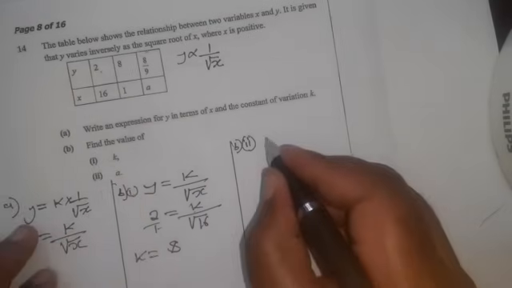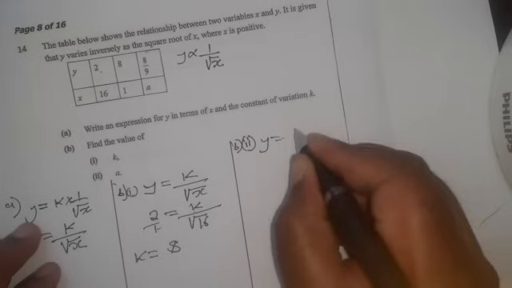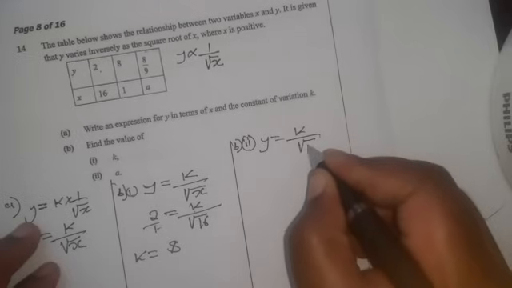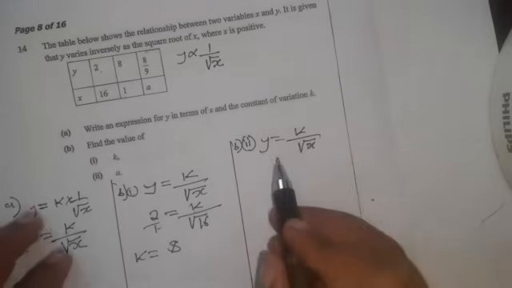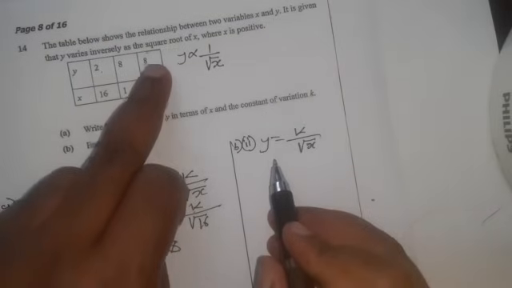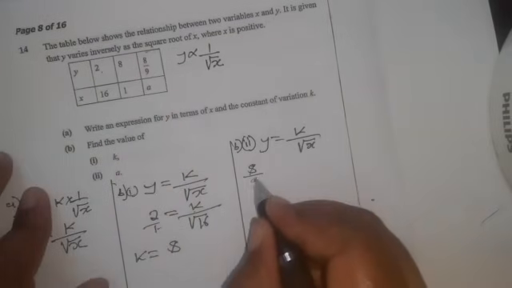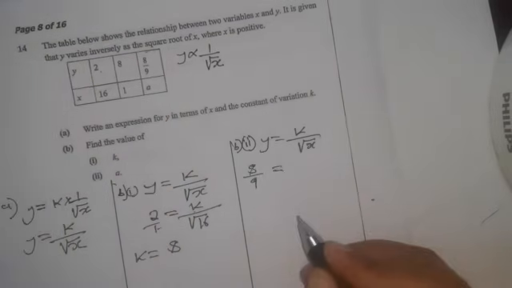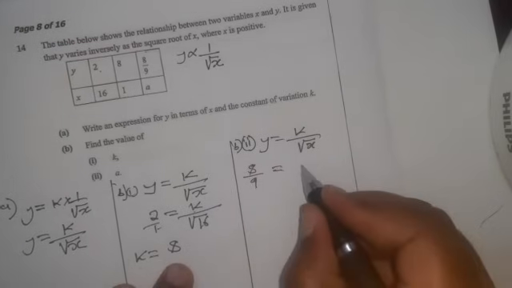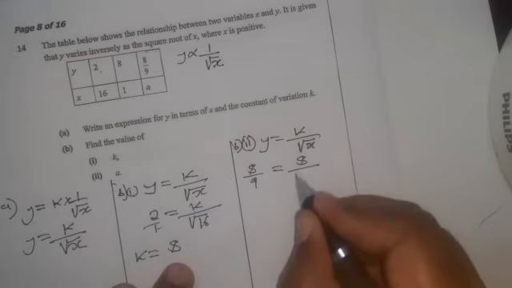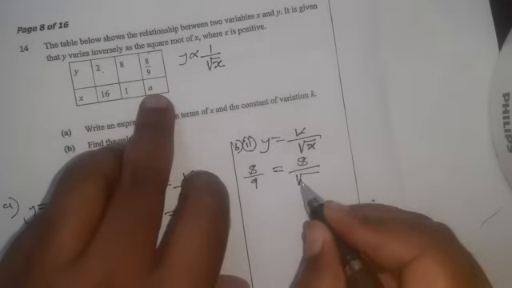Then we come to B Roman numeral 2. We find the value of what? A. A is like x. So we have y is equal to k over the square root of x. What is our y? Take note here. Our y is 8 over 9 is equal to, what is our k? Our k is 8 divided by the square root of our x here, they want a.